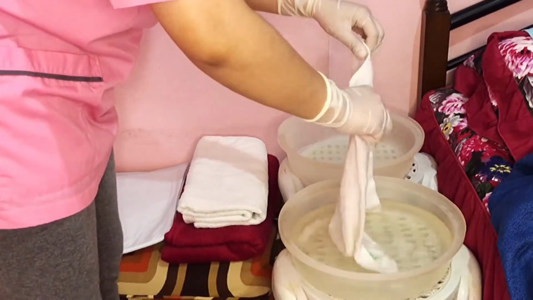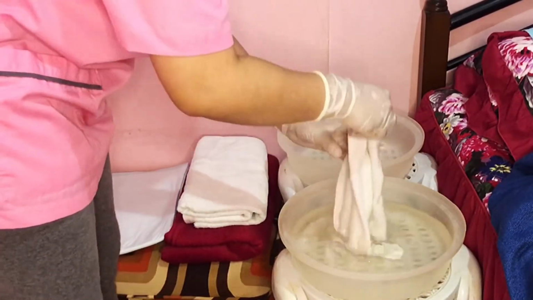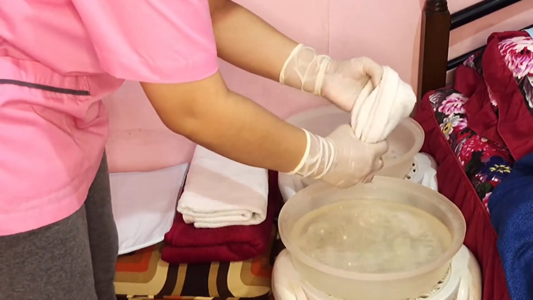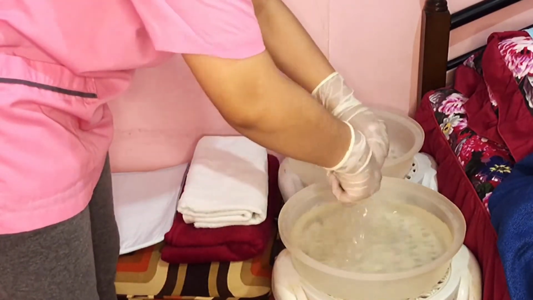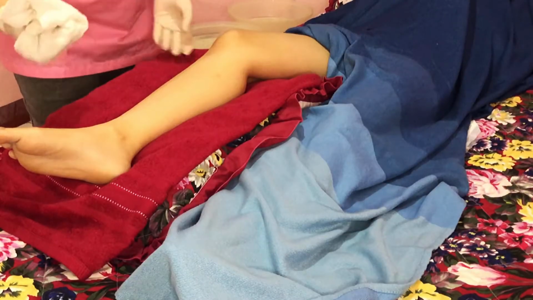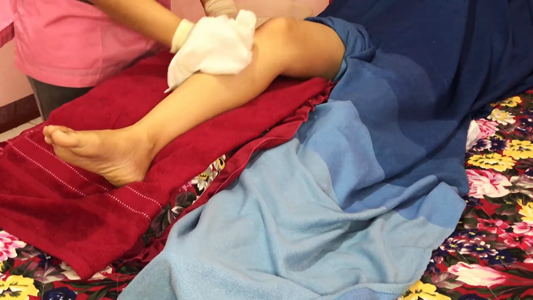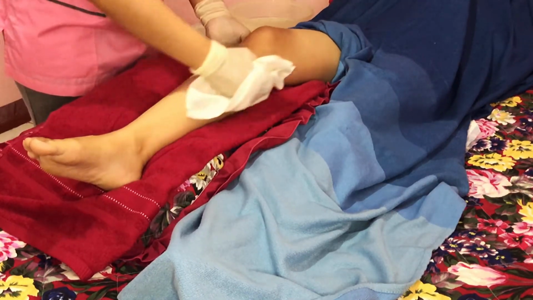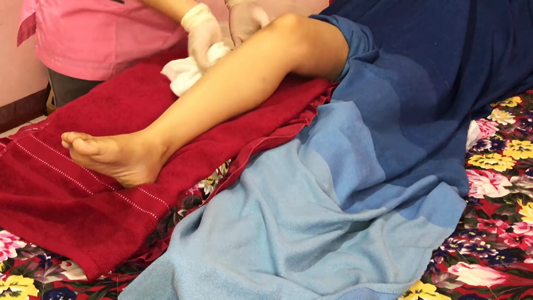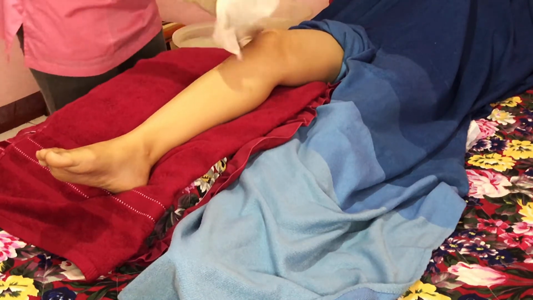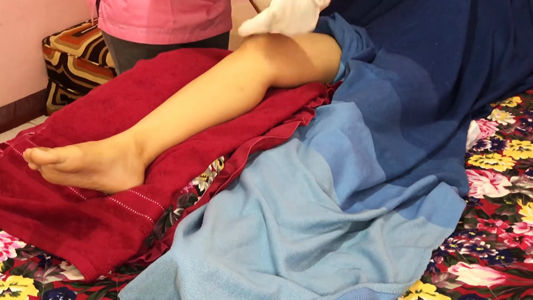Rinse the towel again to avoid spreading of infection or germs. Wash the client's near leg from foot joint to knee. And from knee to hip joint.